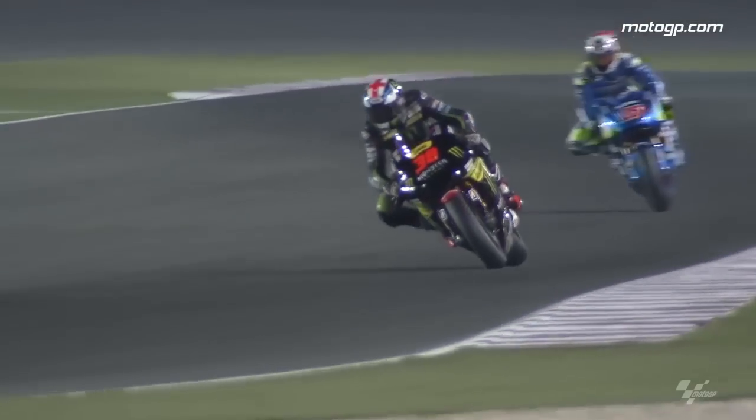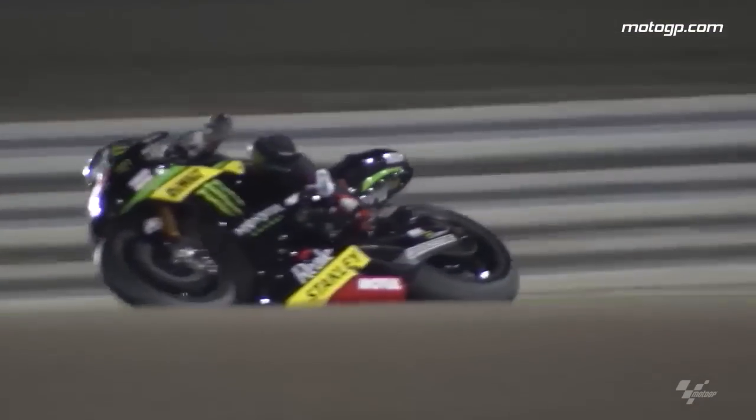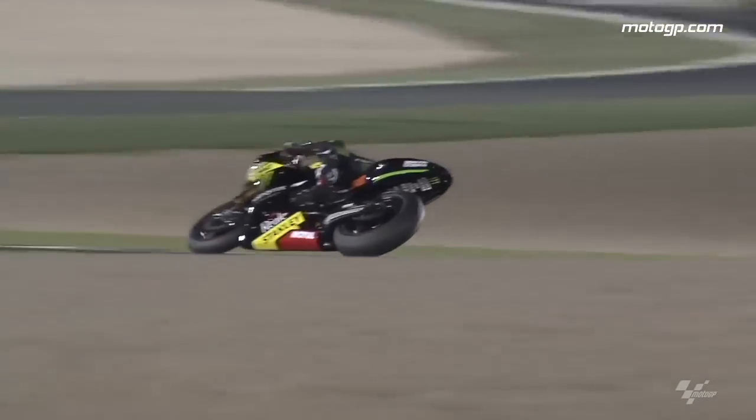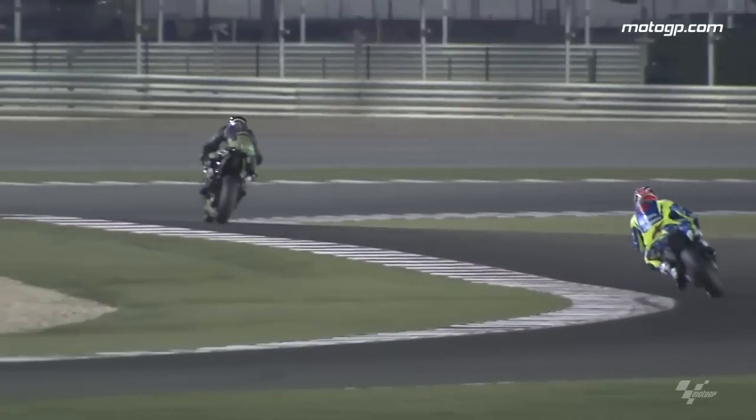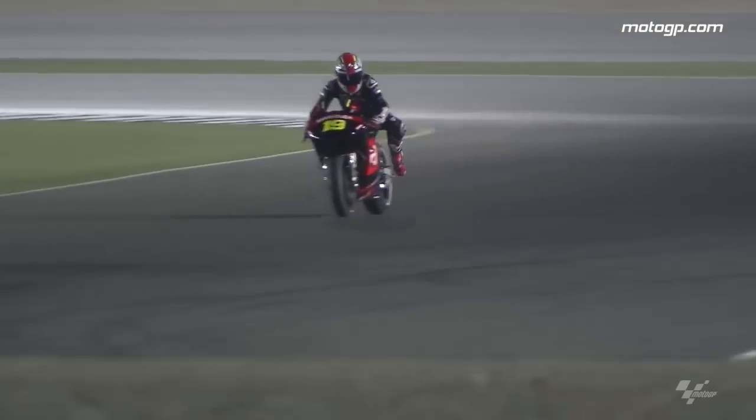You don't have to be as cautious, you don't have to look after the tyres as much, you don't have to think, I need to get good tyre performance for 20 laps. At the end of the day, I need to do two laps and I can throw this tyre in the bin, which for a rider just means you're a bit more aggressive with the throttle.